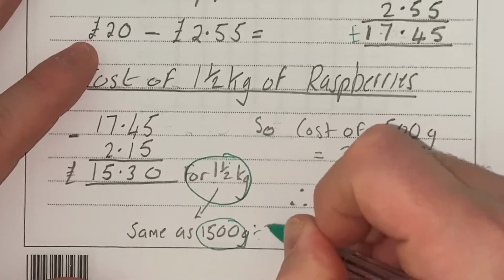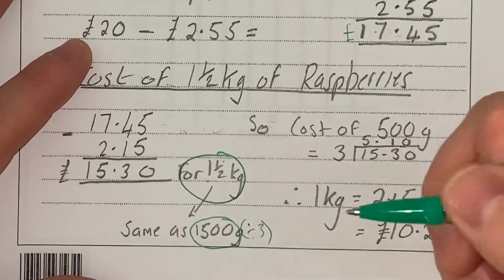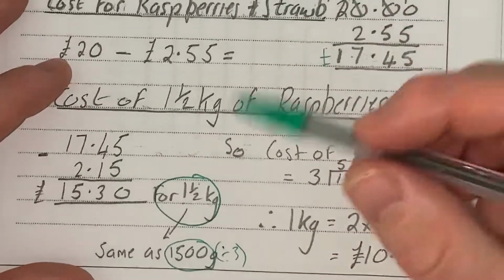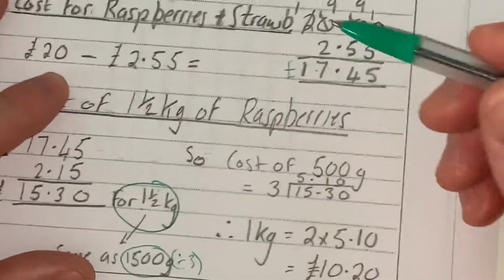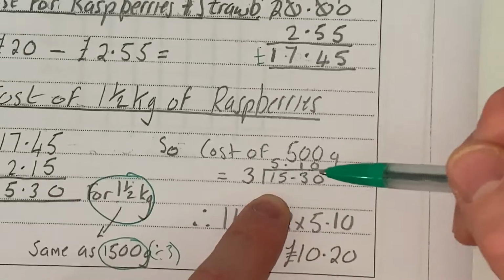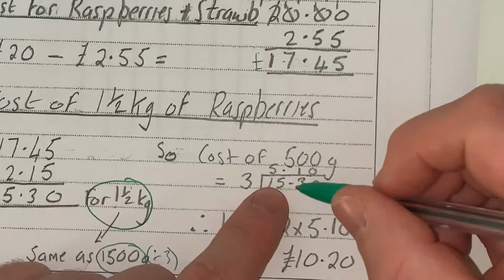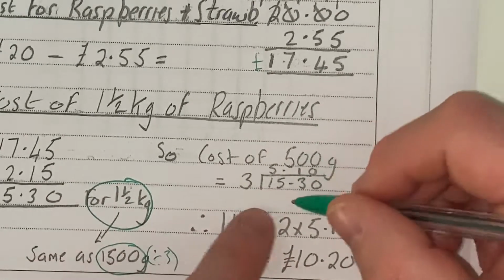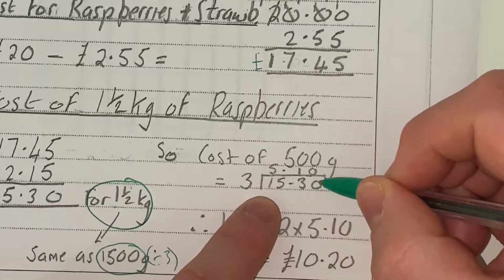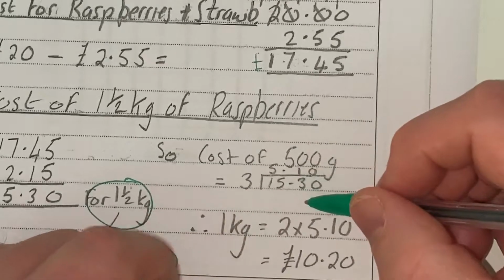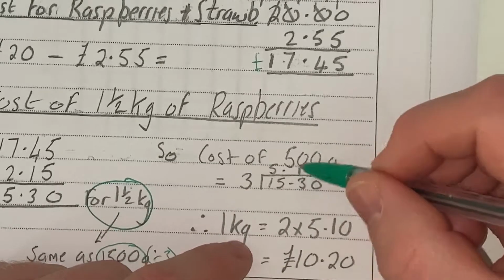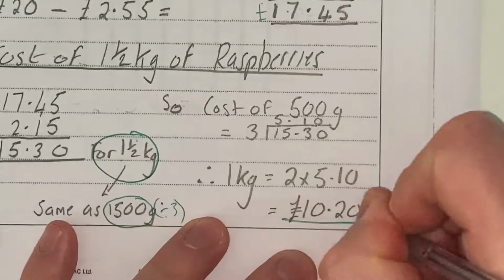And if you divide it by 3, which was the easiest way to do it, it would give you 500 grams, because 3 500s are in 1,500. So in a bus stop, I've divided £15.30 by 3, which has given me £5.10. And then if I know 500 grams is £5.10, I doubled it to get £10.20 for 1 kilogram.